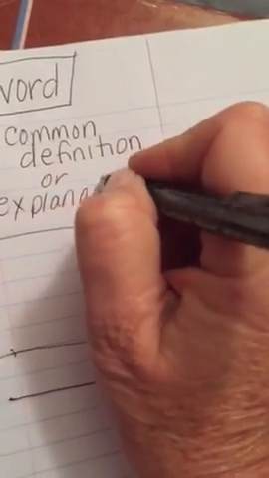And remember what I said in the other video is that you are going to need to learn many words this year, and to become an educated person, you want to have as many words at your disposal to choose from in your writing and in your reading. So a common definition or an explanation, kind of the same thing, of the word. That goes in the first box.